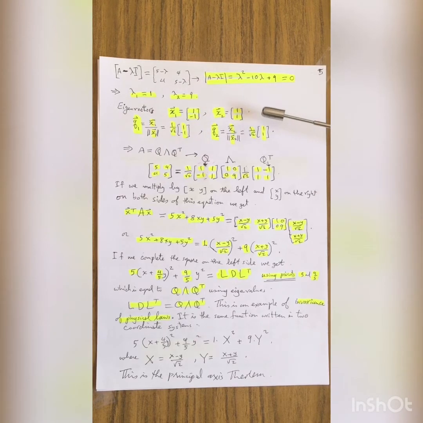These are not unit vectors, so to get the matrix Q, we make them orthonormal by dividing by the norm of each vector, which is root 2. So this is Q1, 1 over root 2 times 1, minus 1, and Q2 is 1 over root 2 times 1, 1. So now we form the factorization of A, Q lambda Q transpose. So A, which is 5, 4, 4, 5, is equal to Q times the diagonal lambda times Q transpose.